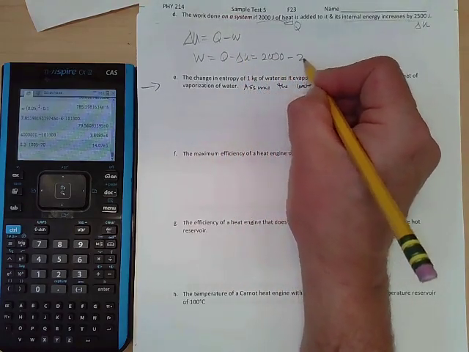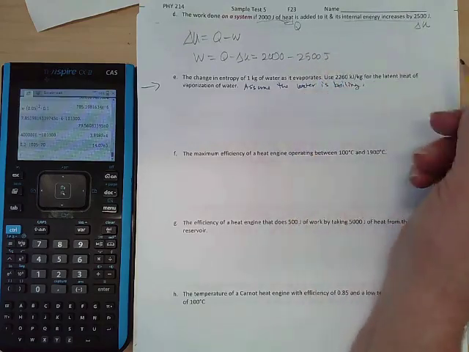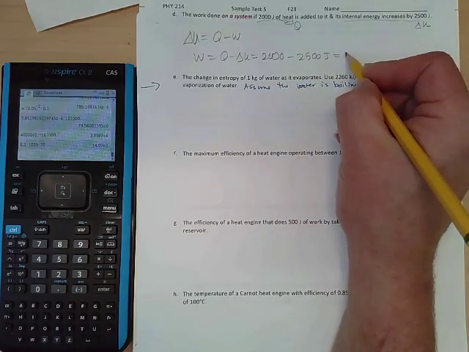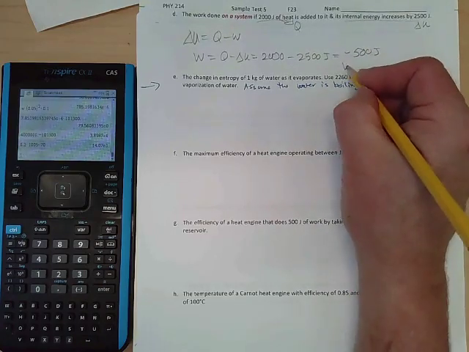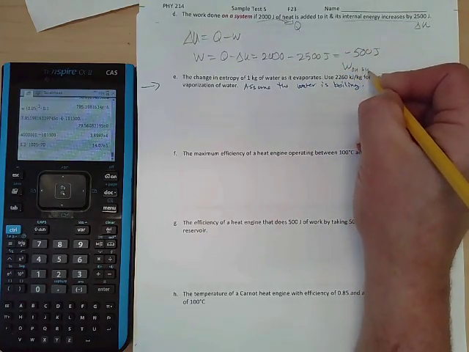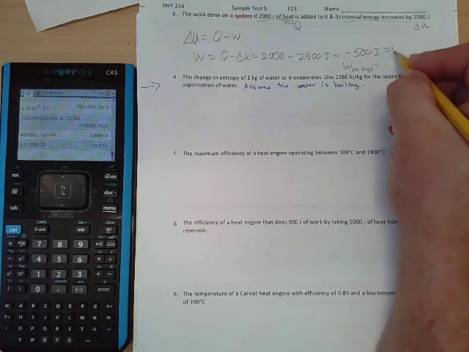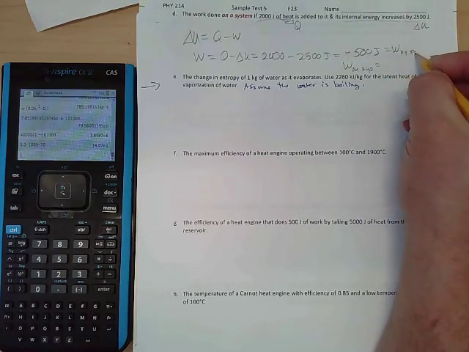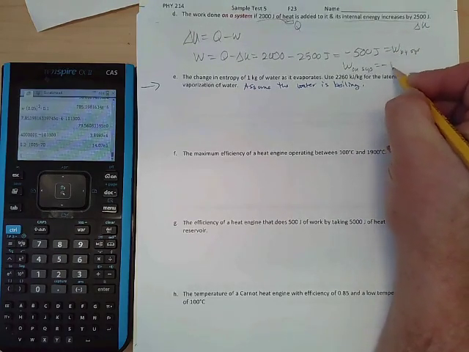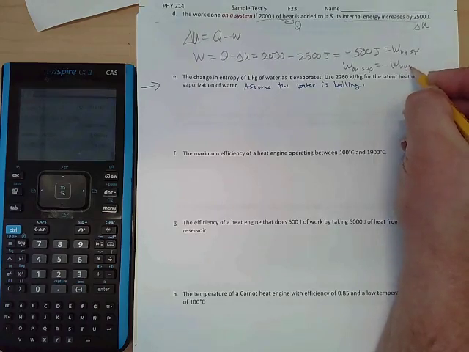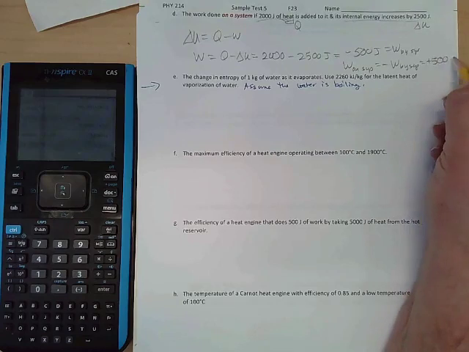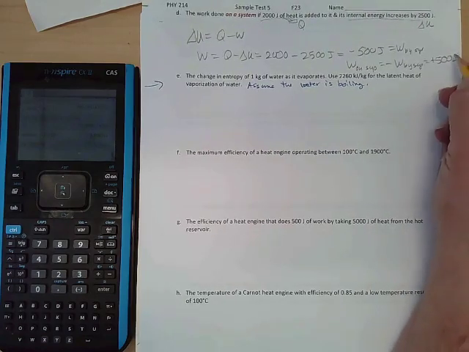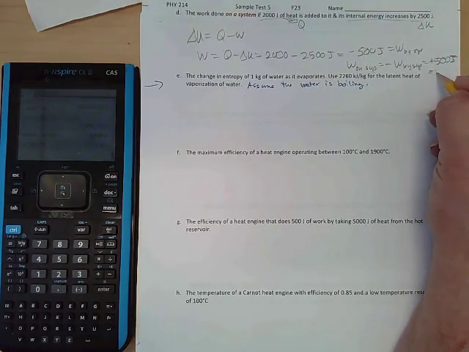2,000 minus 2,500, all those are joules. And so the work done by the system is negative 500. And so the work done on the system, work by system, is negative. The work by the system is plus 500 joules equals work on system.